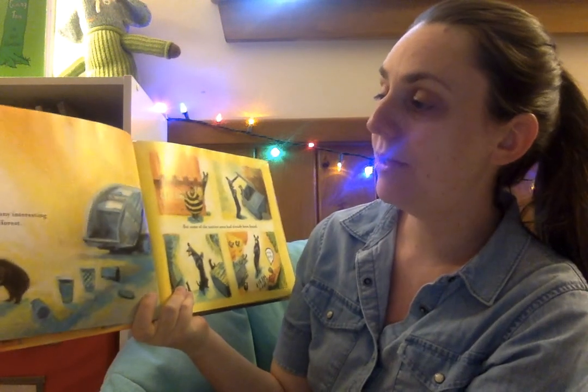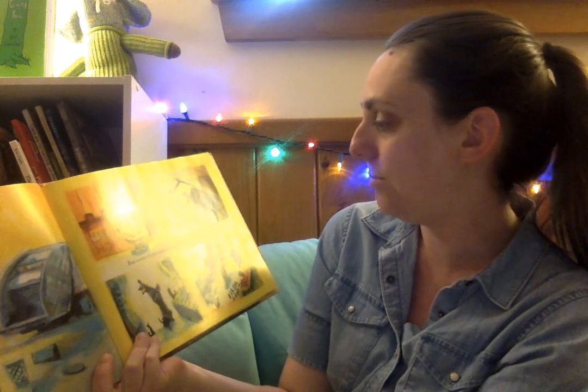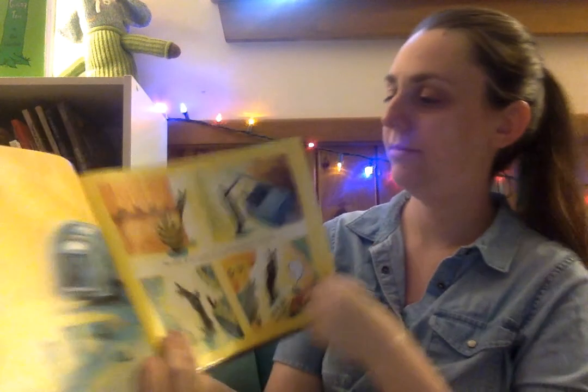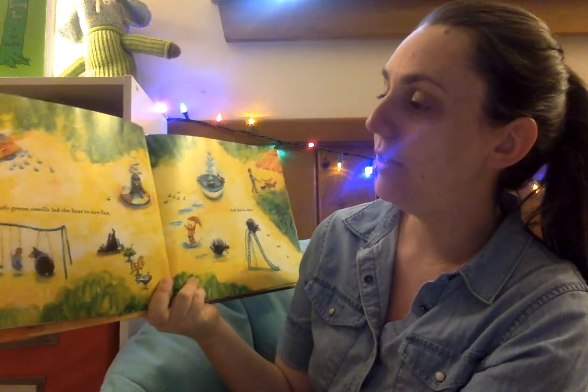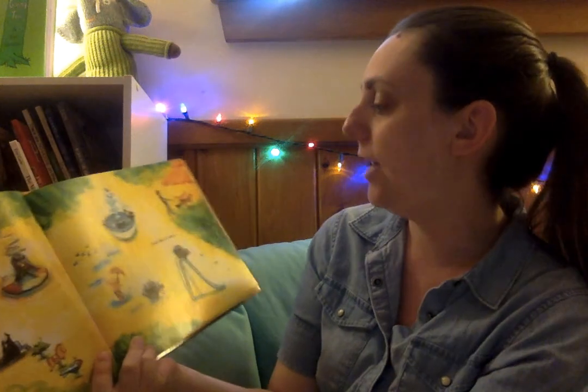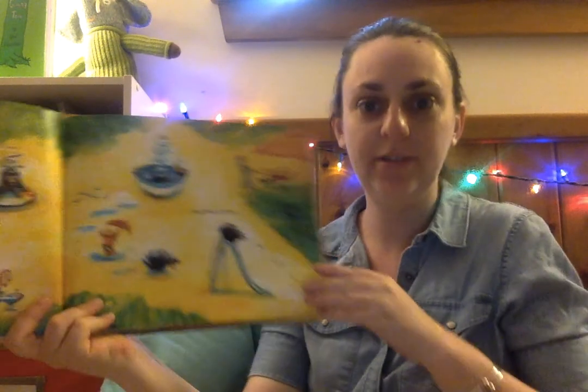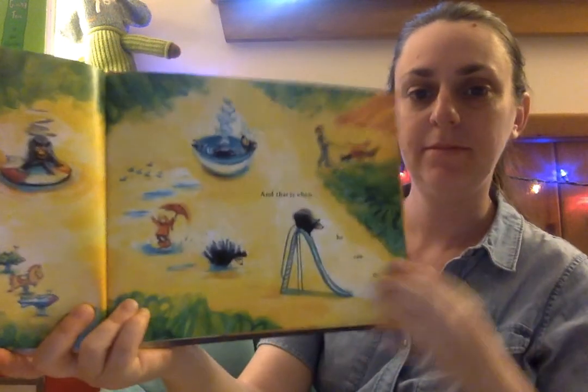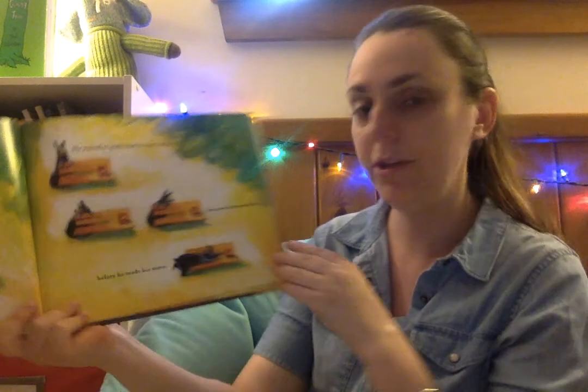There were many interesting smells in this forest, but some of the tastiest ones had already been found. Leafy green smells led the bear to new fun, and that is when he saw it. There it was, your beautiful and delicious sandwich, all alone. He waited to make sure no one saw him, not even the sandwich, before he made his move.